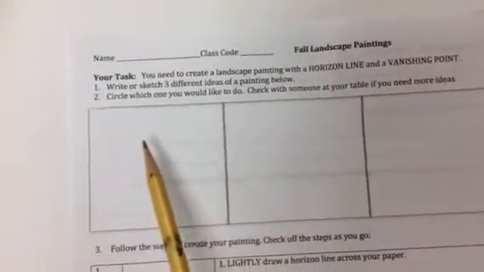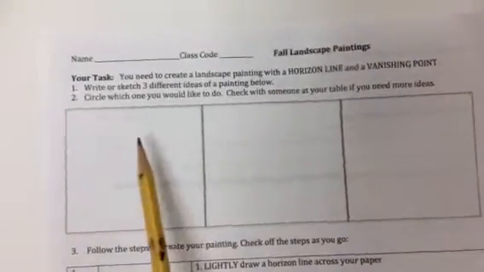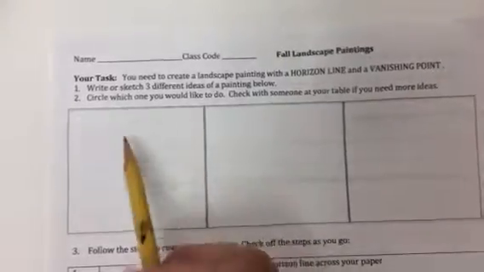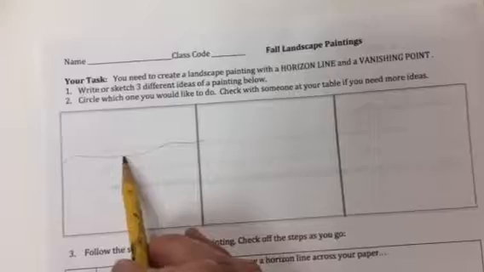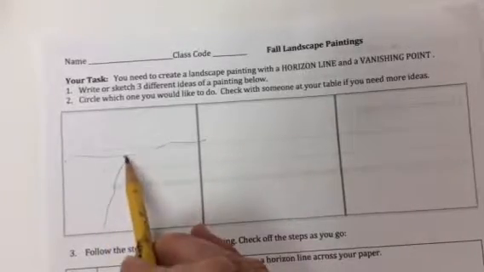So what you're going to do, you're going to have a paper, and it's going to have the fall landscape painting. You're going to quickly sketch 3 ideas. You're not doing a lot of details because this is not your final one. Quickly, horizon line does not need to be straight. Vanishing point, let's say I might want to do a river.